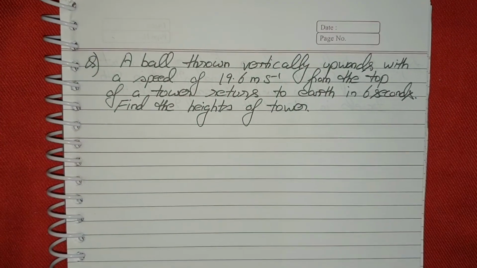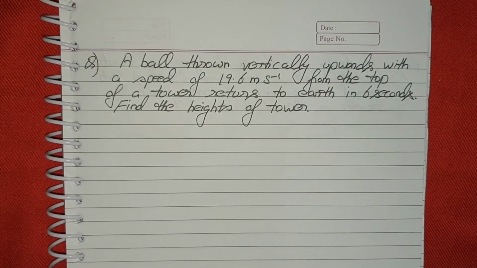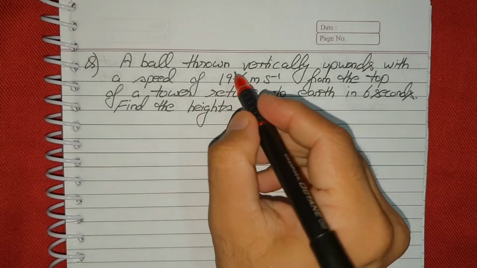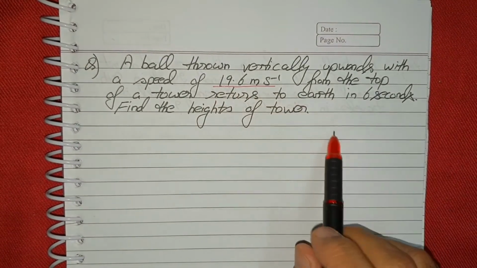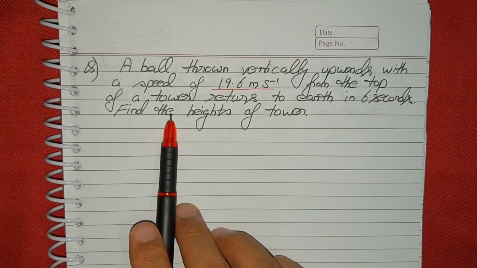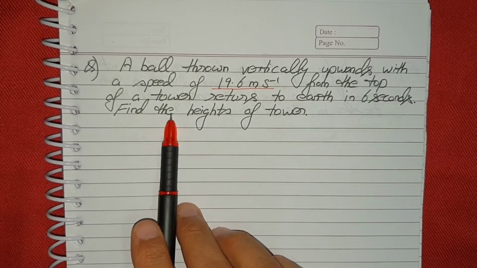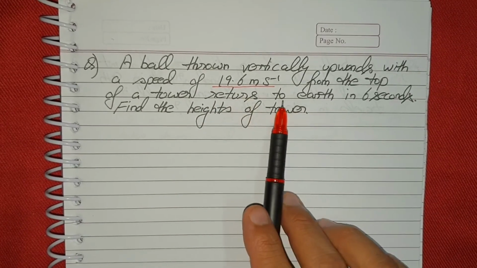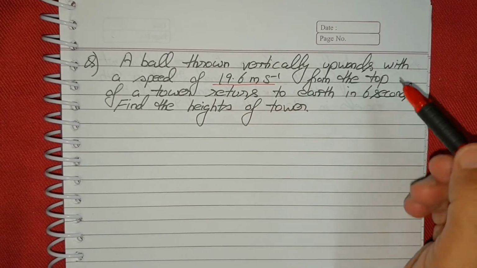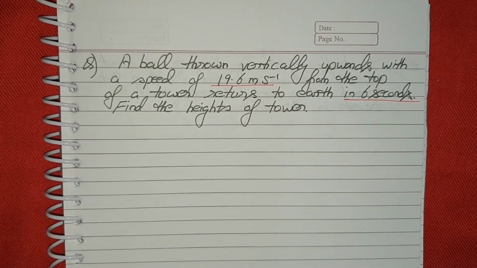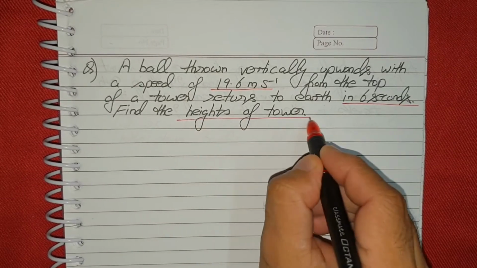Now see, a ball is thrown vertically upward with a speed of 19.6 meter per second from the top of the tower. So basically, from the top of a tower, it is thrown at 19.6 meter per second in the upward direction. It returns to earth in 6 seconds. Find the height of the tower.